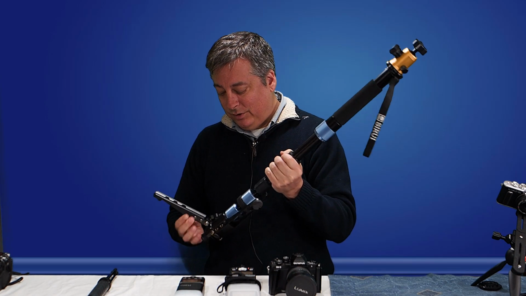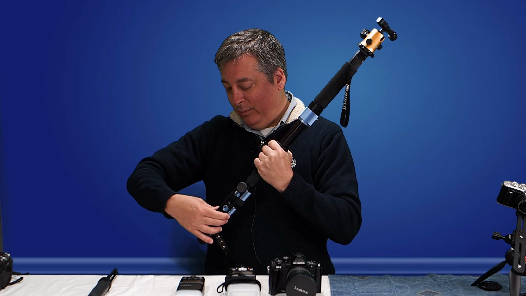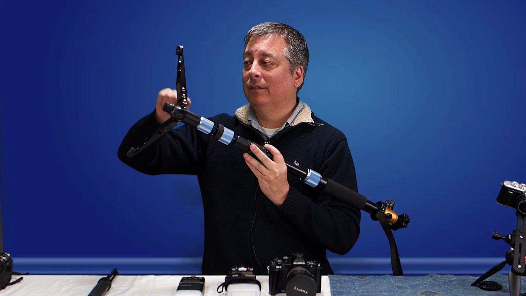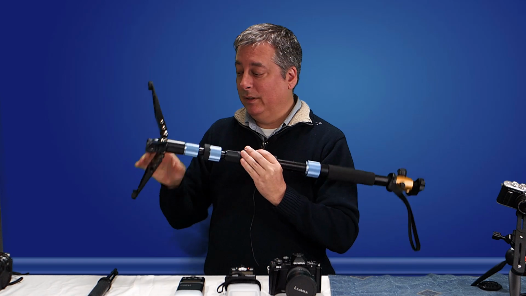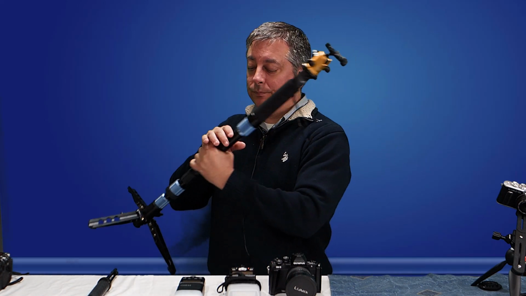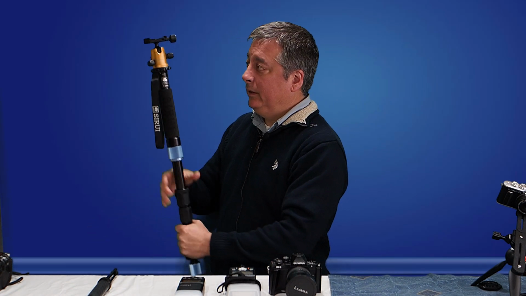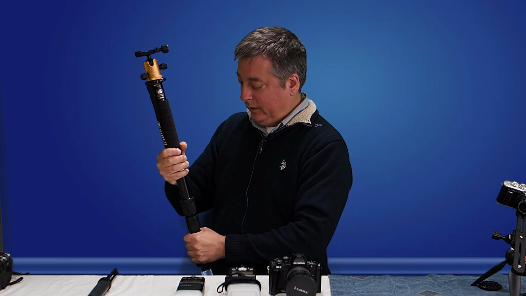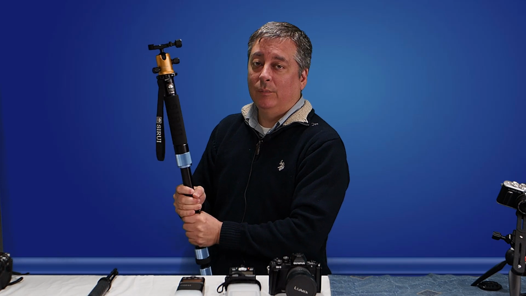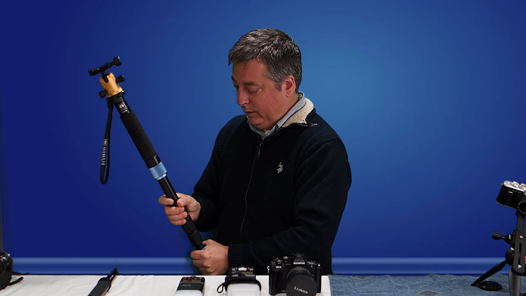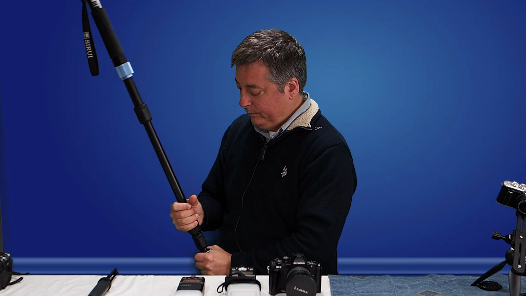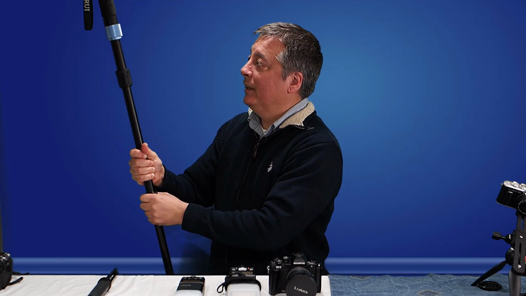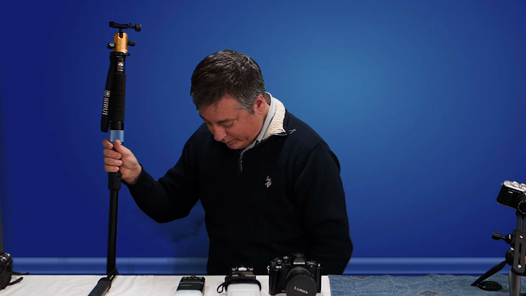And this has a lot of features on it that I won't get into, but the most important one is that it has these extendable feet, and these are nice, long feet on here. And then I had to cannibalize this ball head from my Mi Photo tripod because it doesn't come with a ball head or anything. But let me extend it out and I'll show you a couple of things about this that really help in real estate.